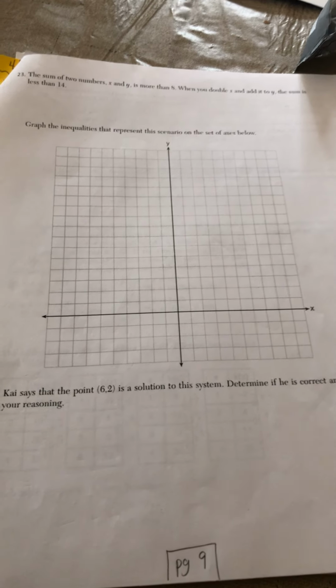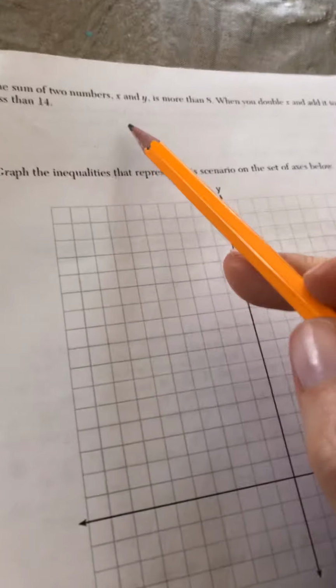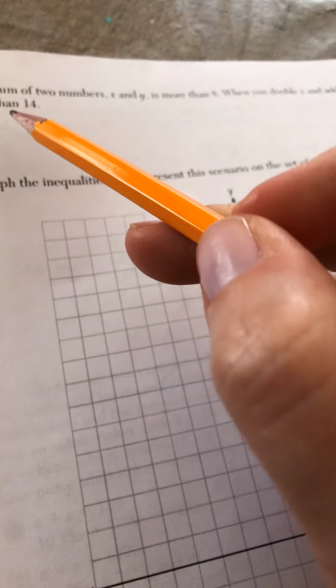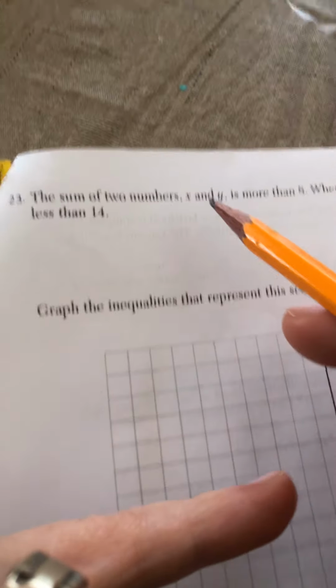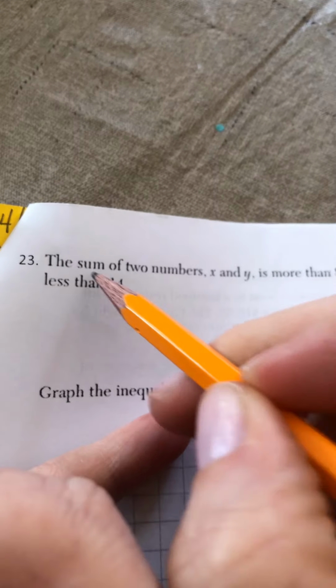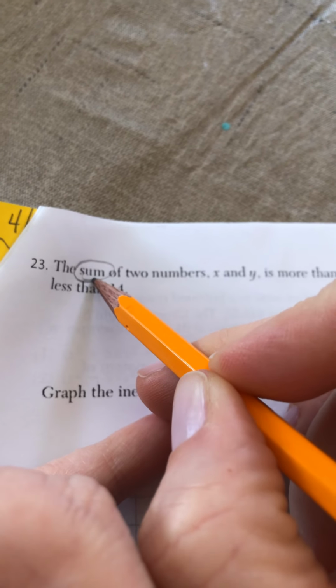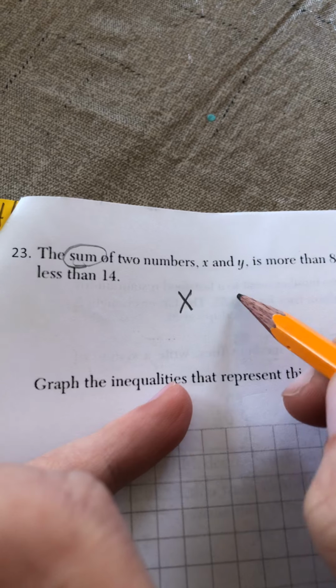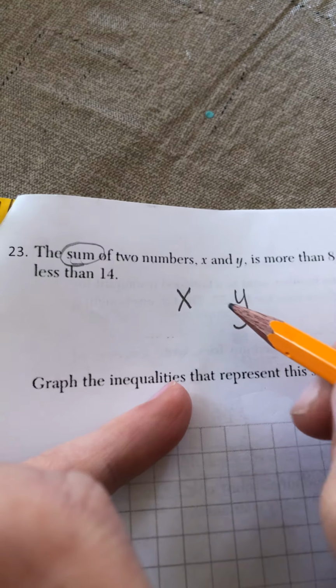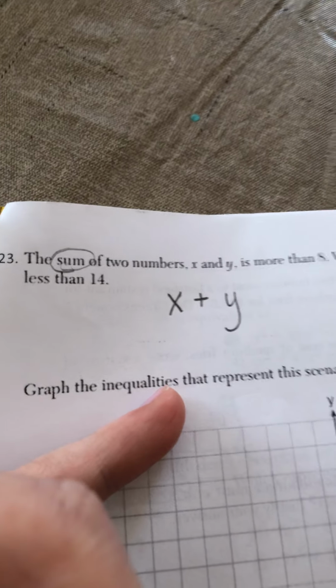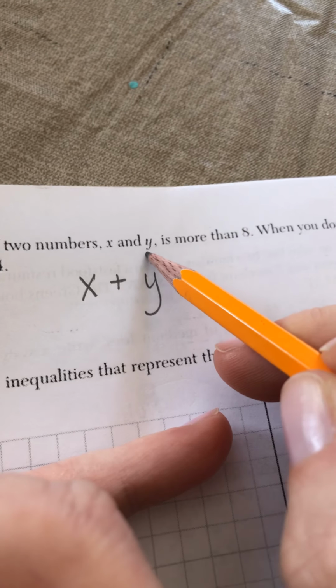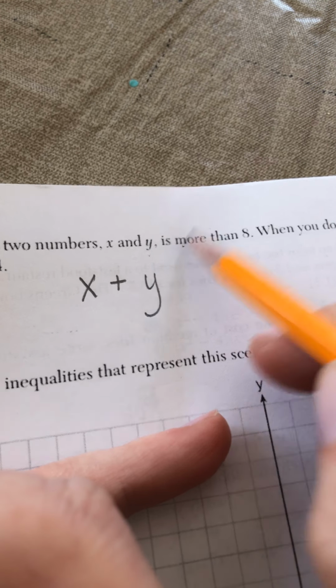Okay, Algebra 1, this is page 9, number 23. We're going to have to write our own inequalities for this one because of the words less than and more than. So here we go. The sum of two numbers x and y. Sum is add. So I'm going to take x and y and find their sum. So I'm going to add it. Now, it tells you when I add those two numbers, my result is more than 8.